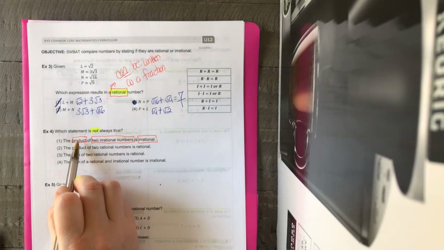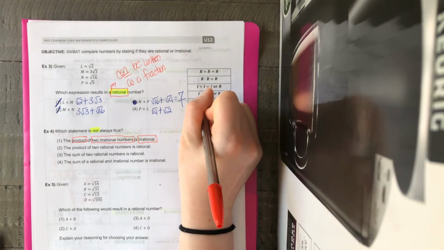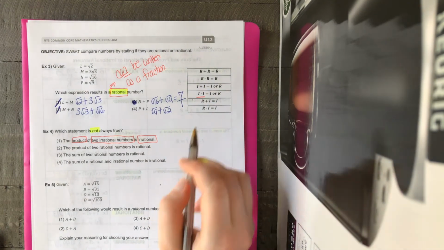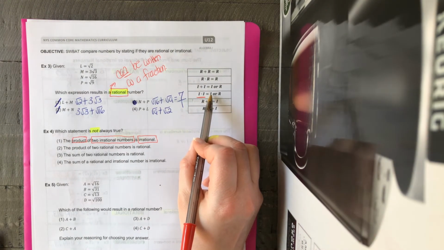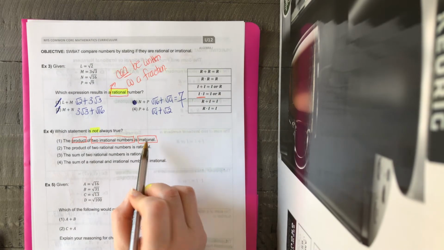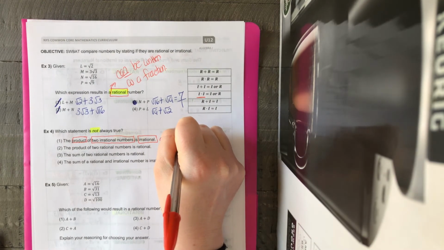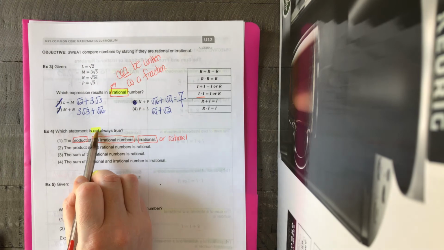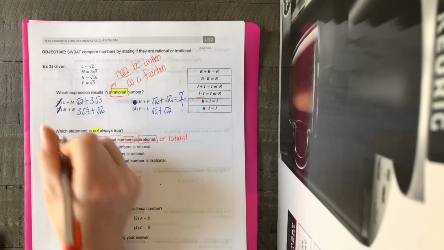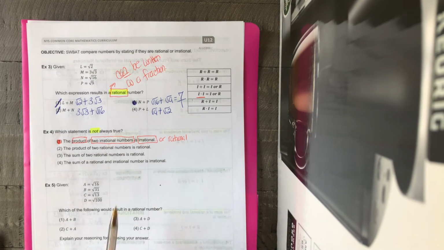Well, let me look for when I'm multiplying 2 I's. So I'm multiplying 2 I's right here. And it's telling me on my table that the answer is I or R. Sometimes it's irrational or sometimes it's rational. So what's not always going to be true? It's choice 1, because sometimes it's irrational, sometimes it's rational. It's not always going to be this one answer. All right, so it just so happens choice 1 was the answer for 4.